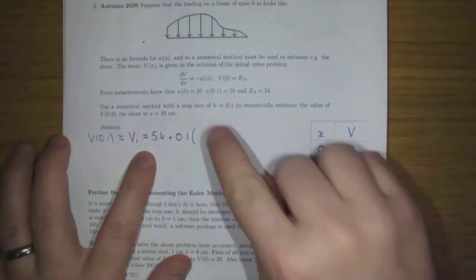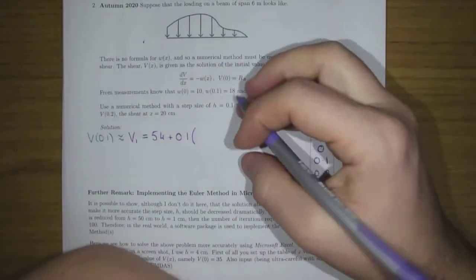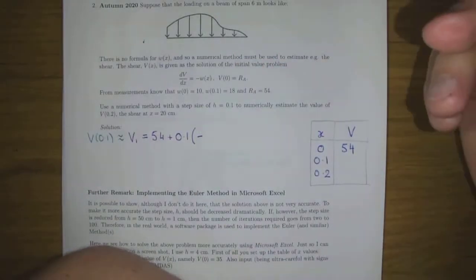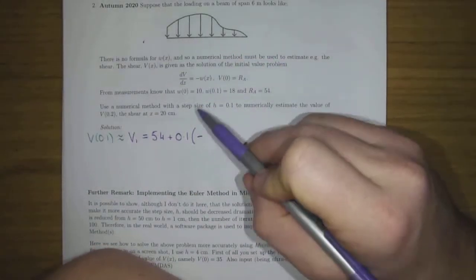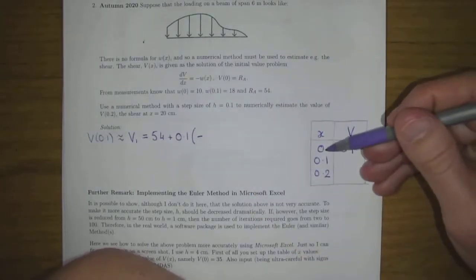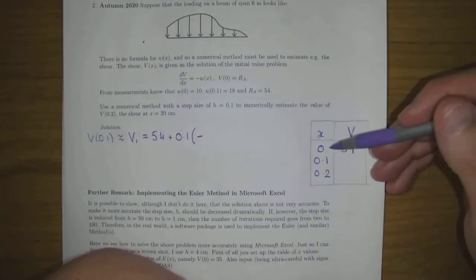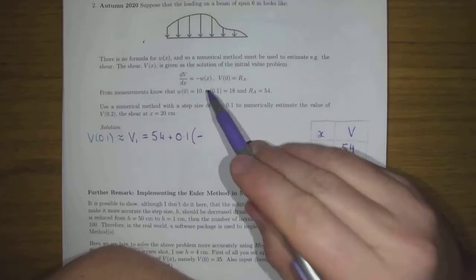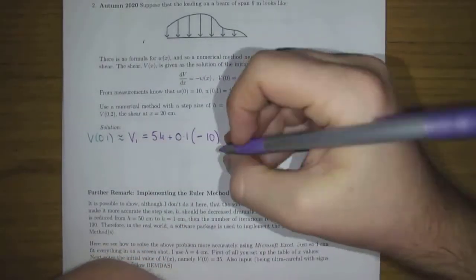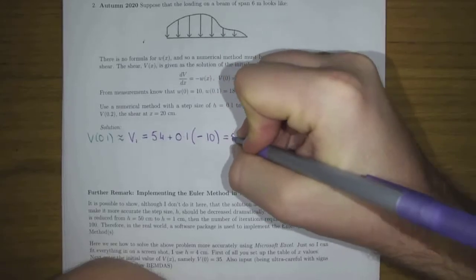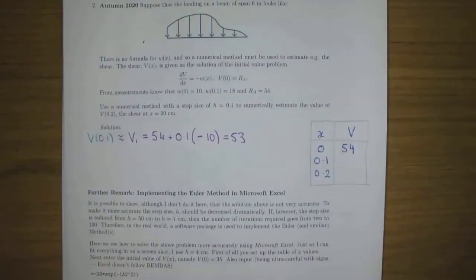Now the slope is minus the load per unit length, so it should be the previous slope: minus the load per unit length at the previous point, so minus the load per unit length at 0, which is 10. And this, if we bang it into the calculator, is equal to 53 kilonewtons.